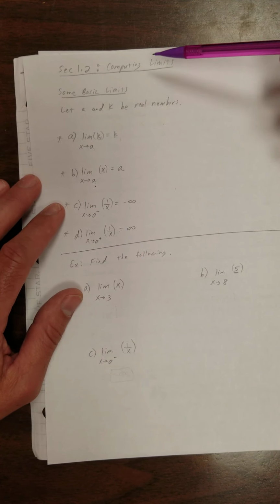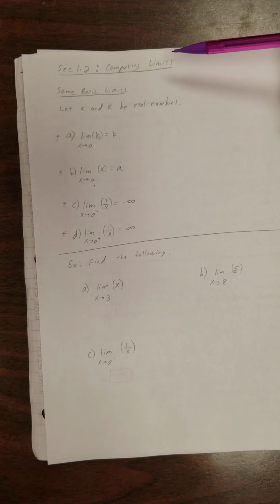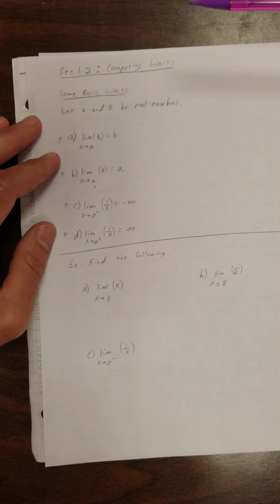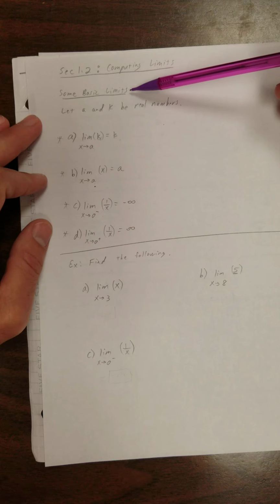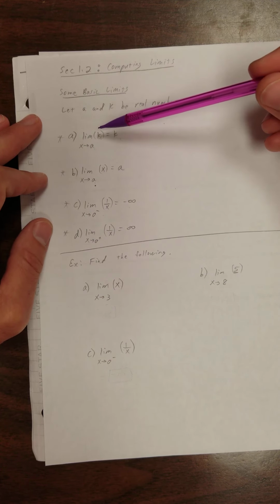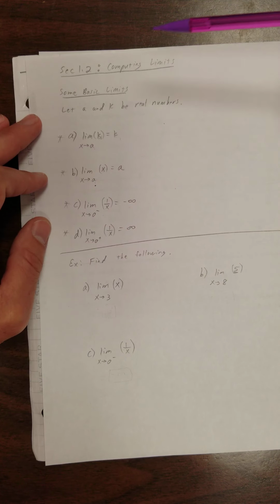Let's look at section 1.2, computing limits. So in 1.1, we kind of made a guess, kind of like we just did with this problem right here. Now we're going to look at more formal ways to calculate limits. All right, your book talks about some basic limits. Let a and k be real numbers. Then it has a, b, c, and d.